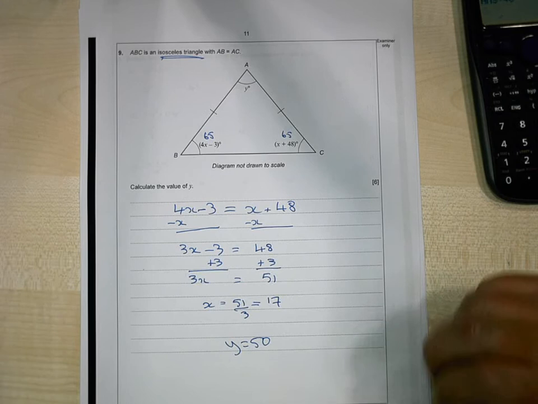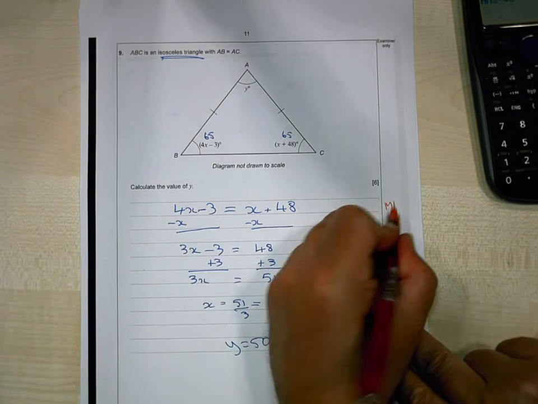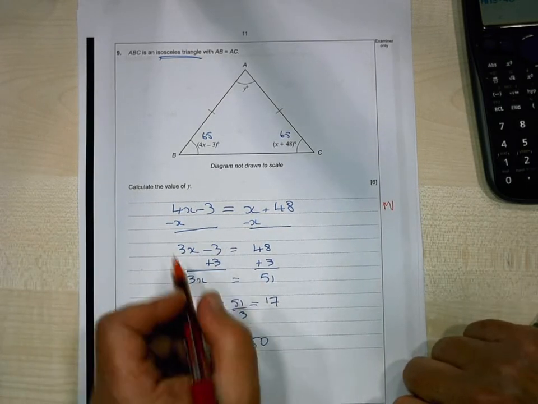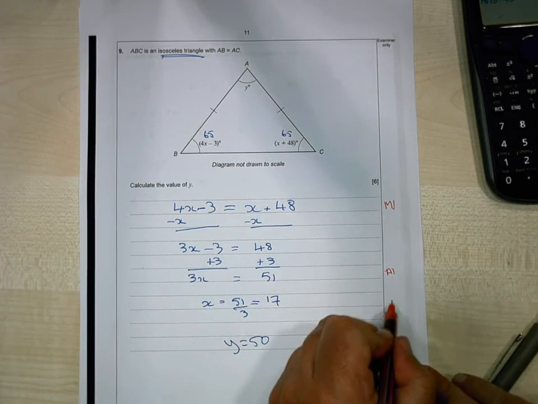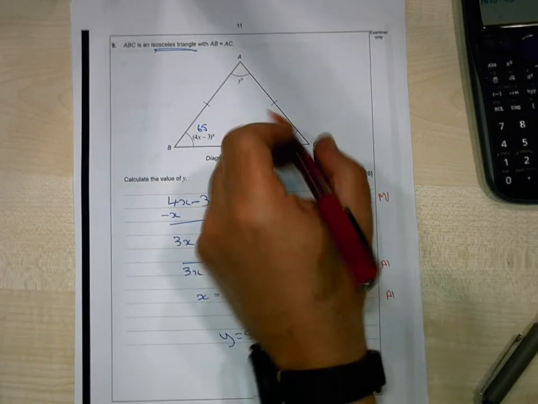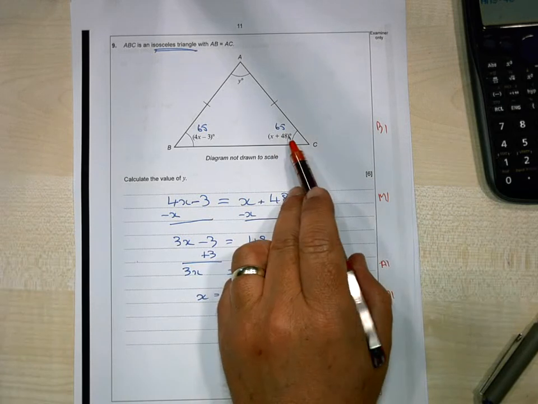Okay, so marks for that. 1 mark for forming the equation. So 4x minus 3 equals x plus 48. 1 mark for getting it down to 3x is 51. And 1 mark for x is 17. There's 1 mark then for showing that the angle is 65.